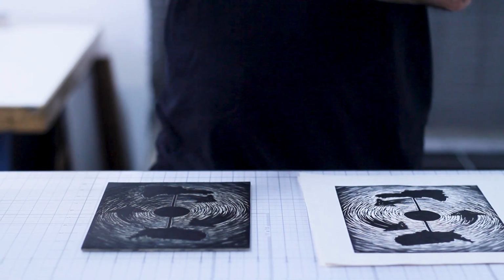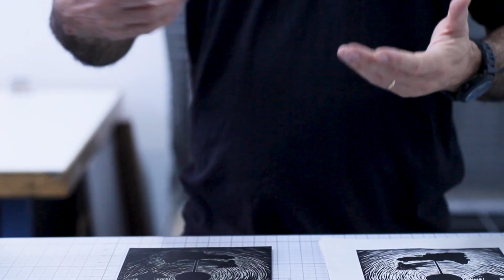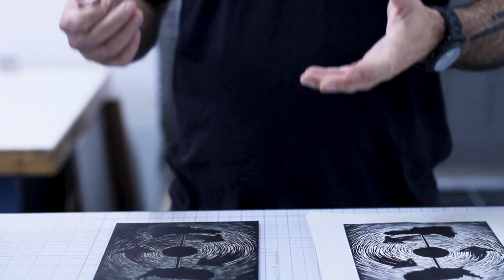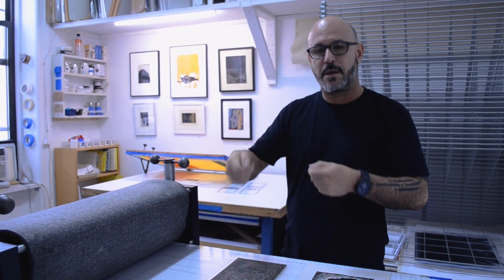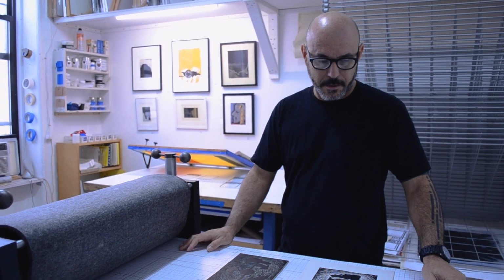Although this is set up and I know it works, it's a hand process, so every print can have variations, and to keep a consistent print throughout the run or the edition depends on how we adjust the manual labor to create the print.